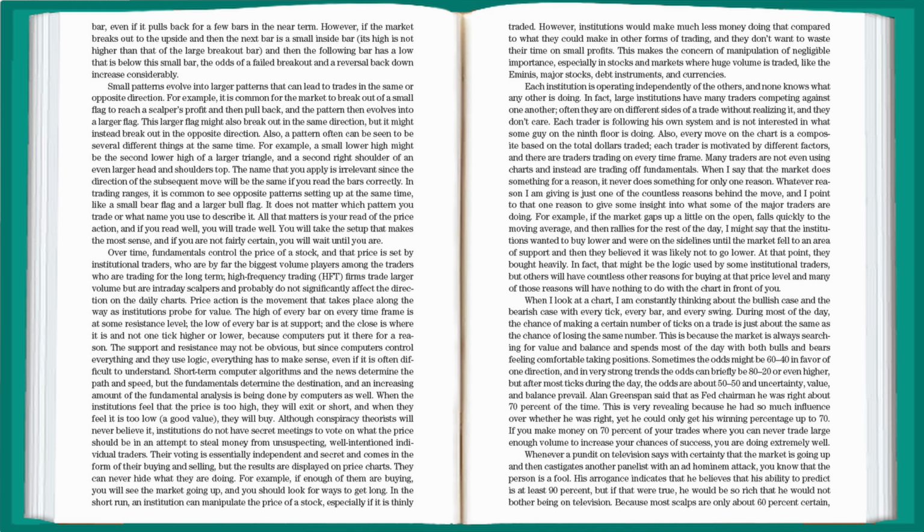For example, if the market gaps up a little on the open, falls quickly to the moving average, and then rallies for the rest of the day, I might say that the institutions wanted to buy lower and were on the sidelines until the market fell to an area of support, and then they believed it was likely not to go lower. At that point, they bought heavily. In fact, that might be the logic used by some institutional traders, but others will have countless other reasons for buying at that price level, and many of those reasons will have nothing to do with the chart in front of you.